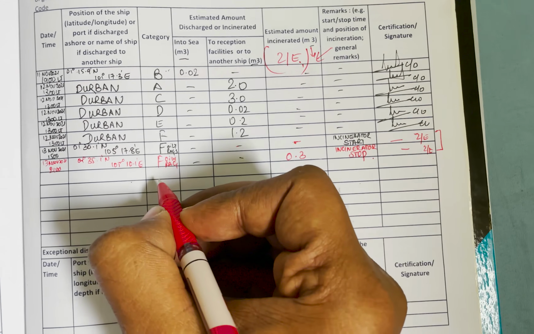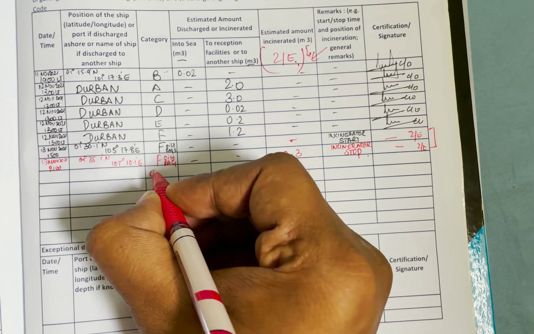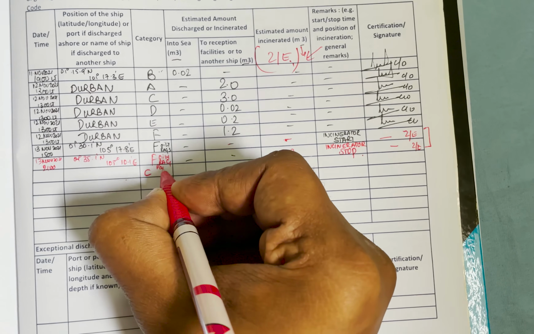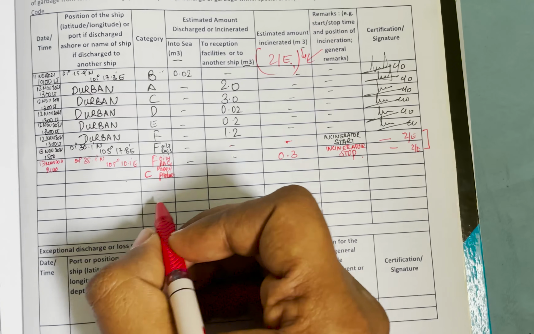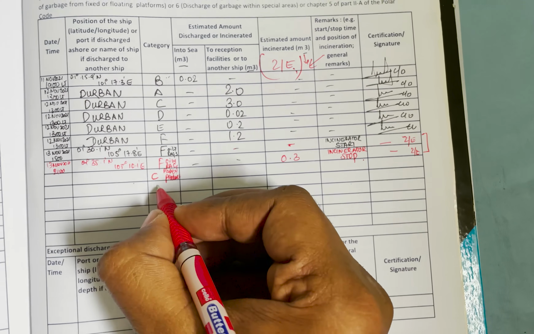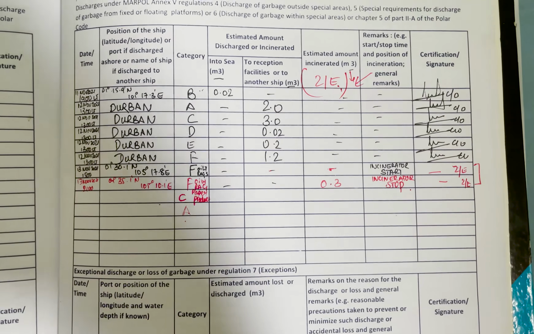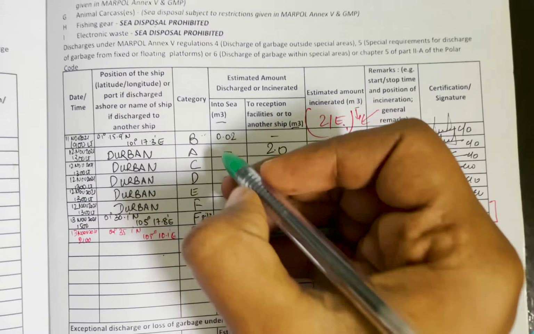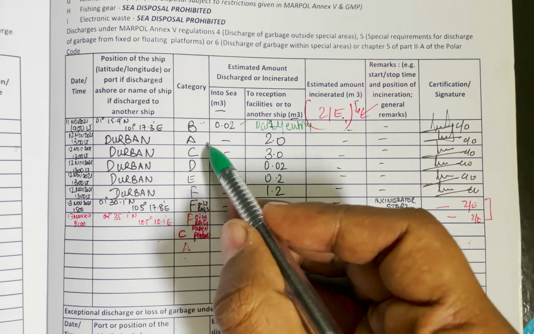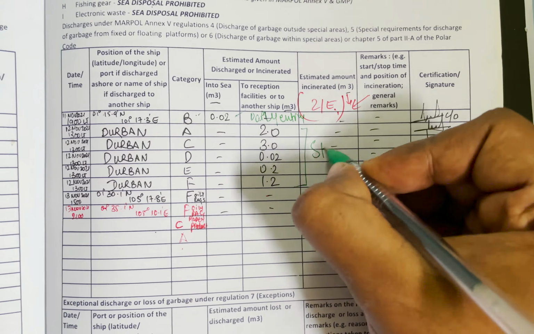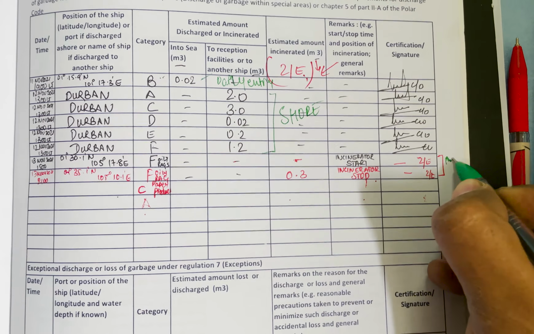Now in your incinerator, if you had burnt paper products, then you would have written category C, and on the side you would have written paper products. So it all depends on what category of garbage you are burning in your incinerator, and you will write that particular category. Also, in some incinerators you have provision to burn plastic, so then you can write category A. Now just for revision, this was an example for our daily entry, with categories A, C, D, E, F where we have written. This was an example for shore discharge.